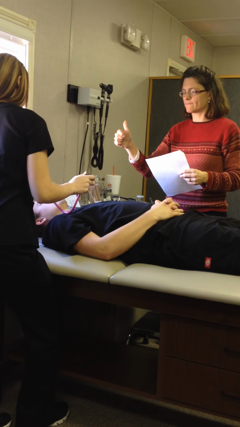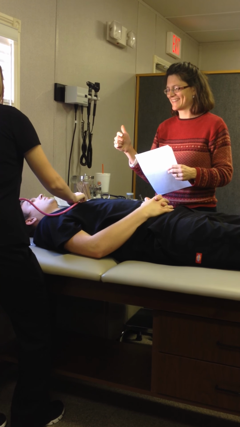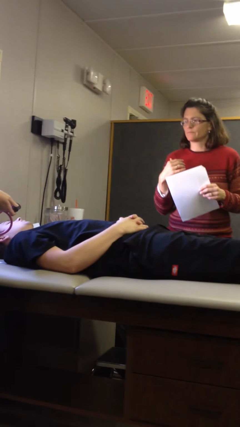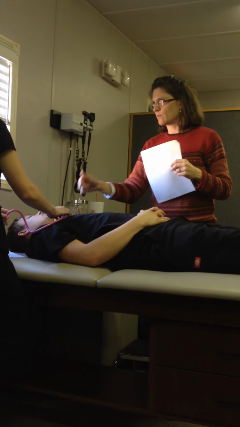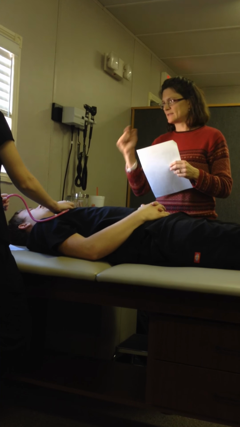You're going to start where? At the top. Right side, isn't it? Okay, where is it? Right, second intercostal space, right sternal border. Don't listen over the sternum, okay? You want to listen to the side of the sternum, in between the ribs. You want to get as little bone between you and the sound as possible. So right second intercostal space, right sternal border. Okay, that's the aortic site.